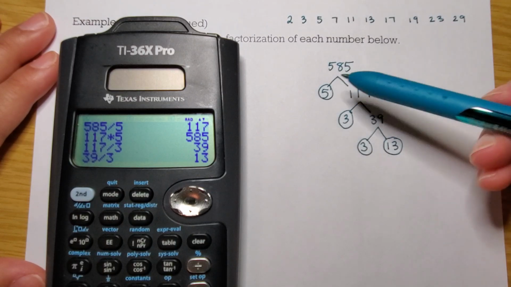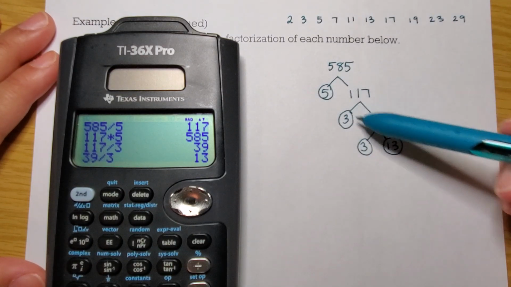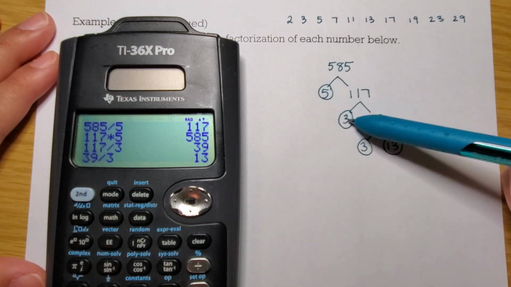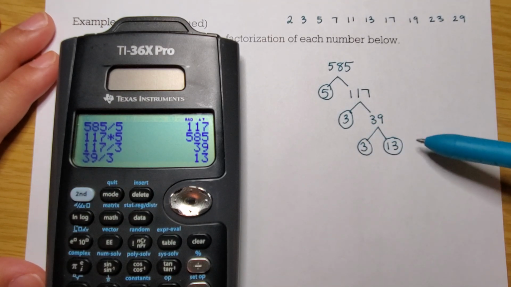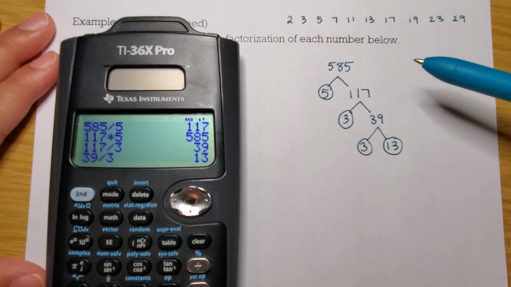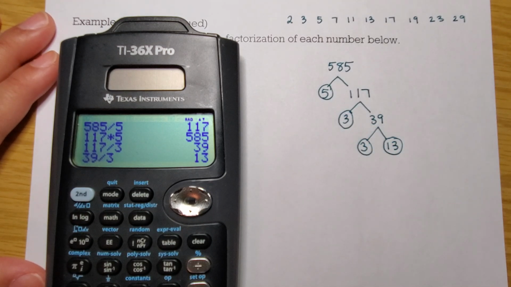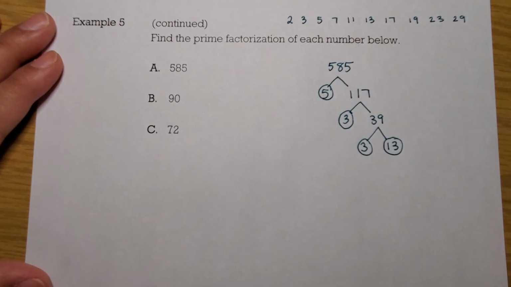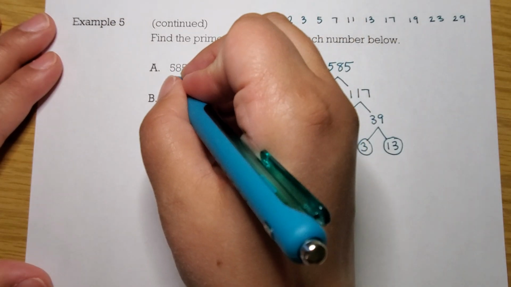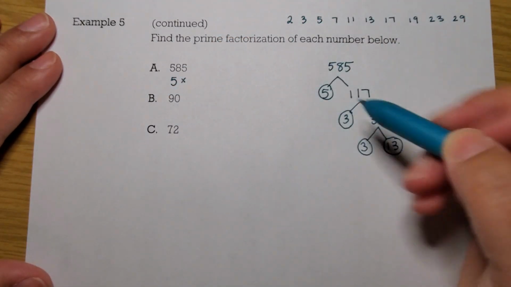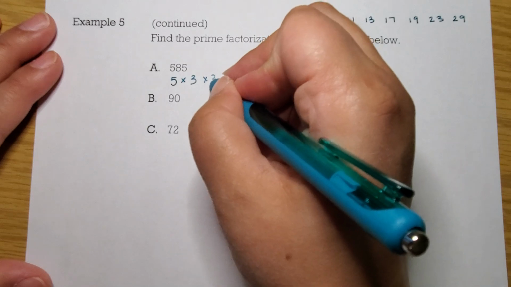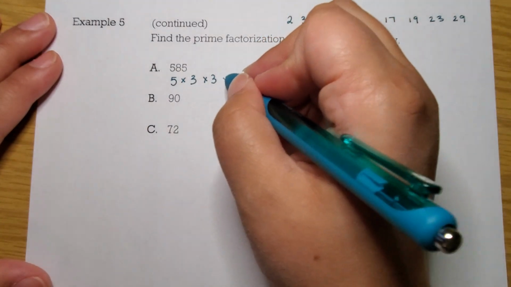And now notice all of the ends have been circled. There's nothing left to break out. These numbers that we have at the end are the prime factors of 585. And to write the prime factorization, we write as if we multiply them all together. So our answer to part A is going to be 5 times 3 times 3. You do want to list the repeats, times 13.